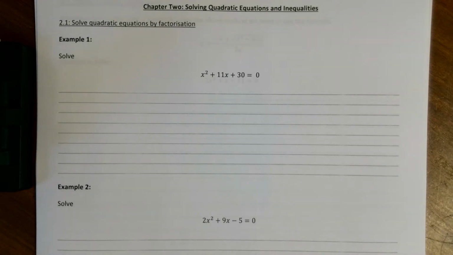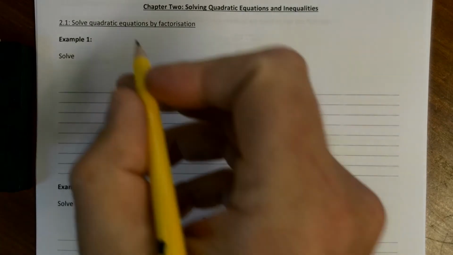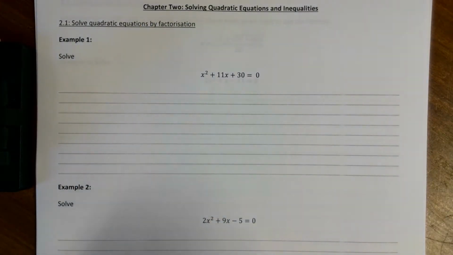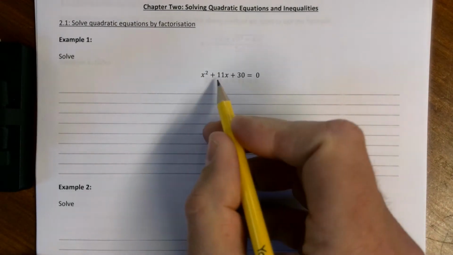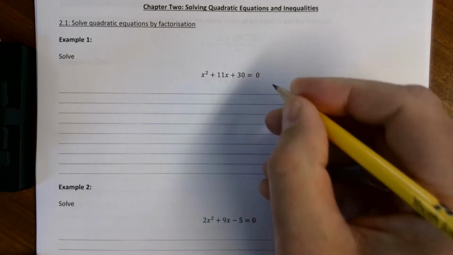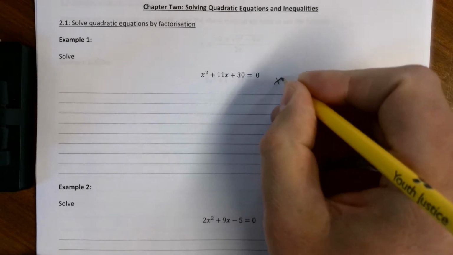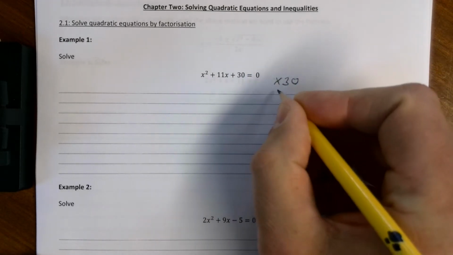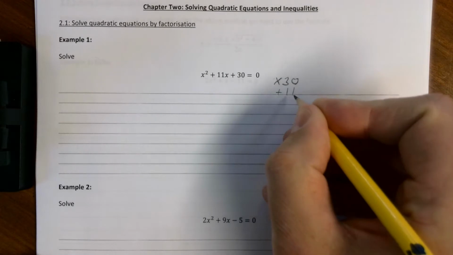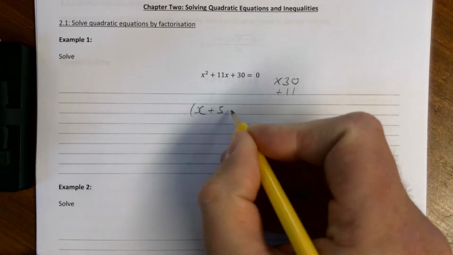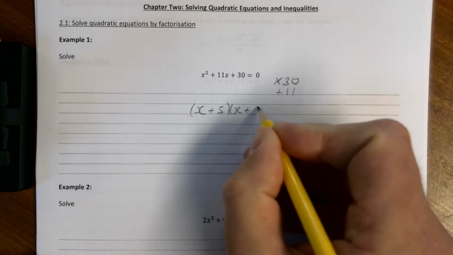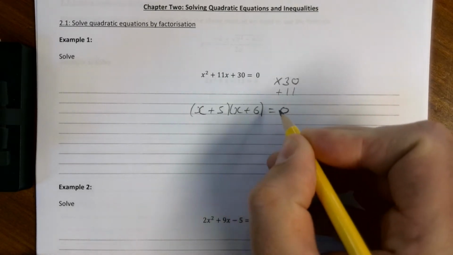This is GCSE Further Maths Pure, and we're starting chapter 2. So we're revising solving quadratic equations by factorization. A nice straightforward one here, because it's a 1x squared. So we're looking for two numbers that multiply together to give 30. The same two numbers add together to give 11. So they're going to be x plus 5 and x plus 6 equals 0.